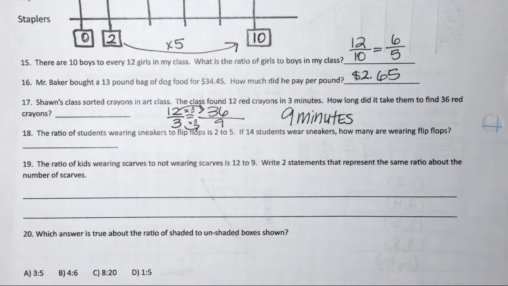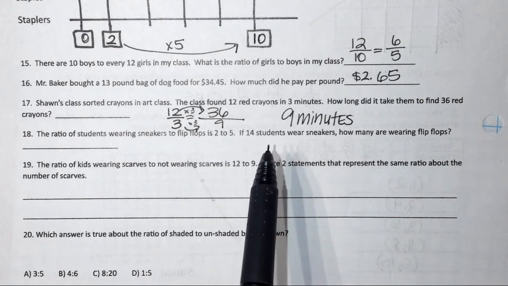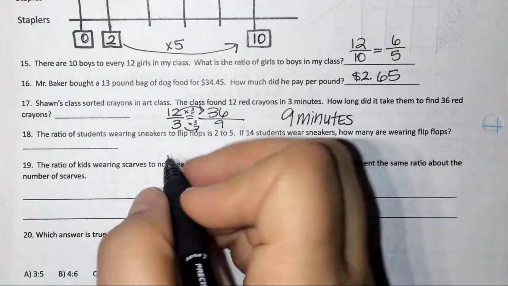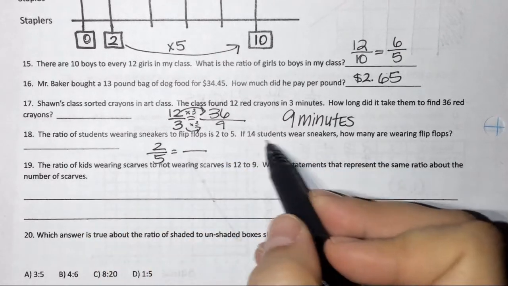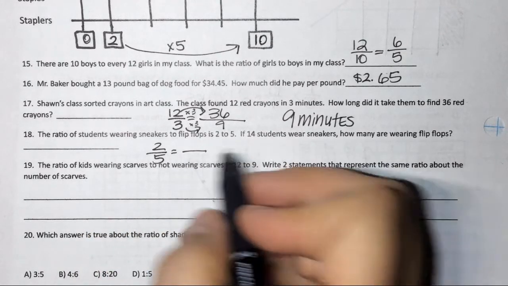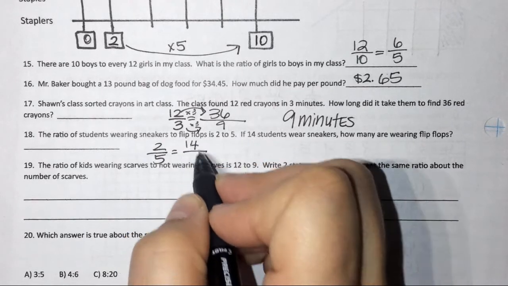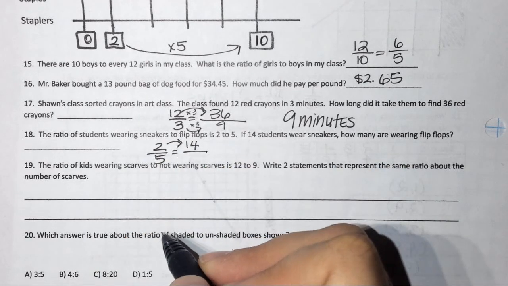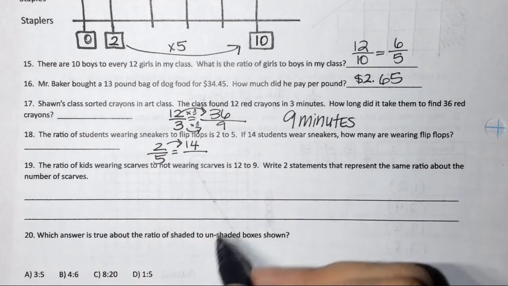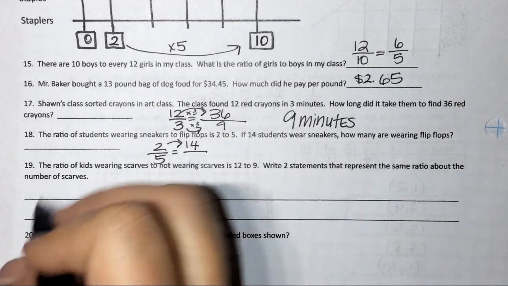Okay, the ratio of students wearing sneakers to flip-flops is 2 to 5. So here's my ratio. Sneakers to flip-flops, 2 to 5. If 14 students wear sneakers, how many students are wearing flip-flops? How do I go from 2 to 14? Times 7. Do the same to the bottom. So how many students? 35.